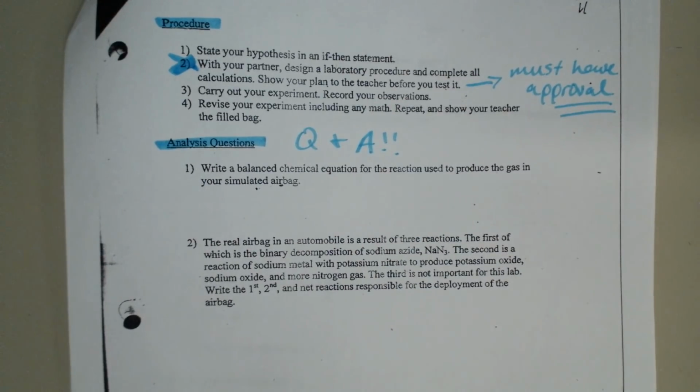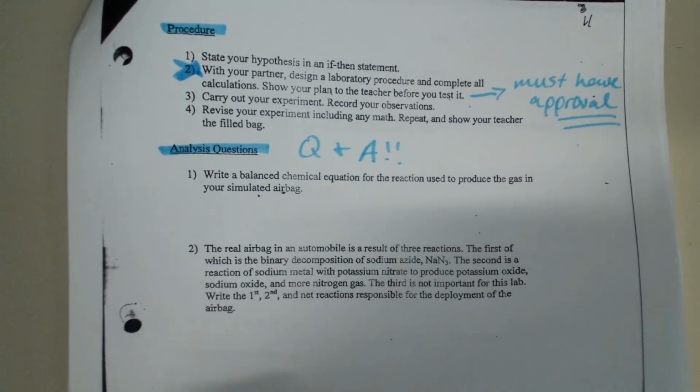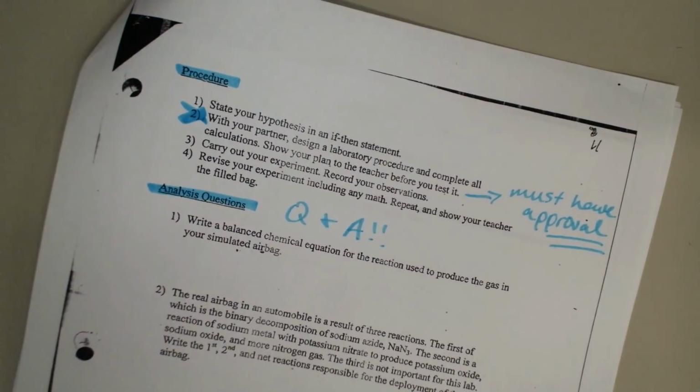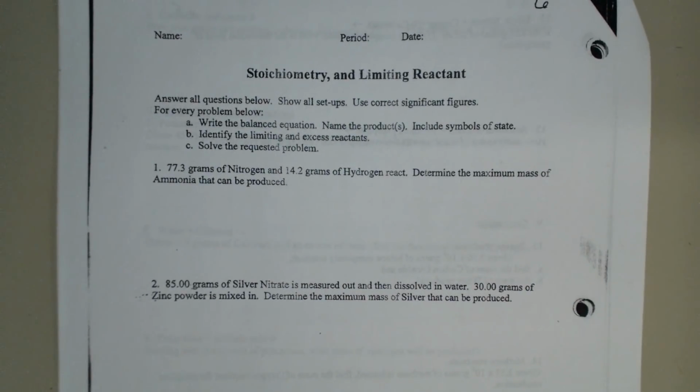For the rest of class today, you can get your lab notebook set up. You can also complete page 6 and 7 of your homework while you're in class today. That way you don't have homework over the weekend. I think it's only 7 questions. Yeah, but they're like double stoichiometry problems because it is limiting reactant. Okay? Be sure to write the balanced equation to begin with. If you don't write the balanced equation, you can't do stoichiometry.